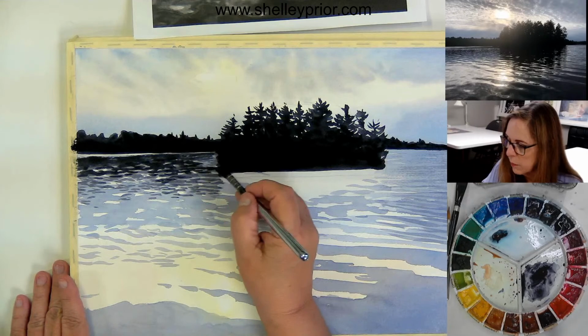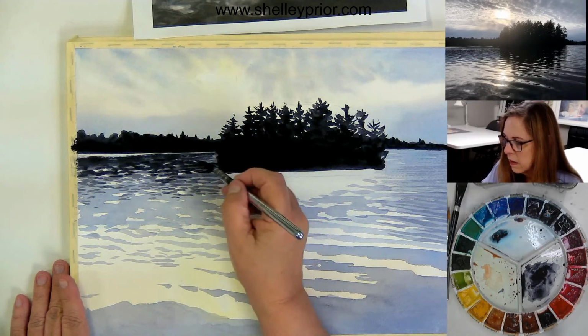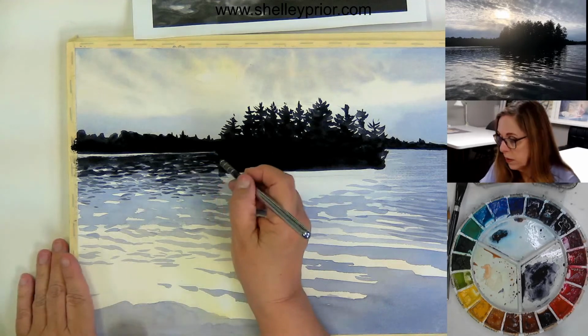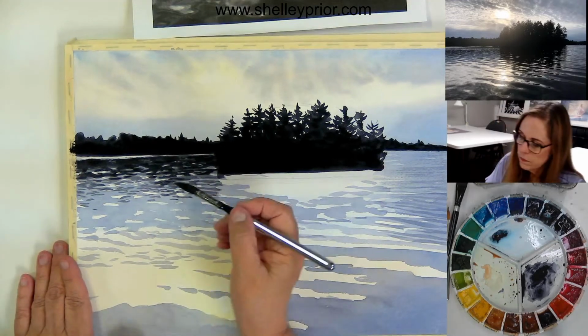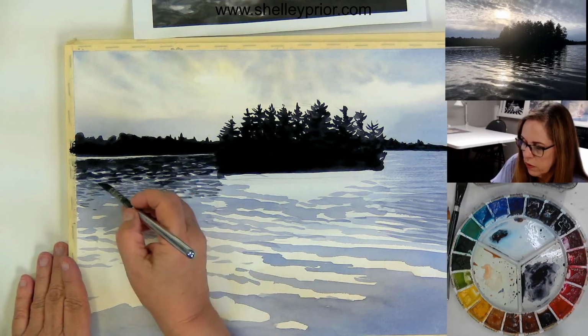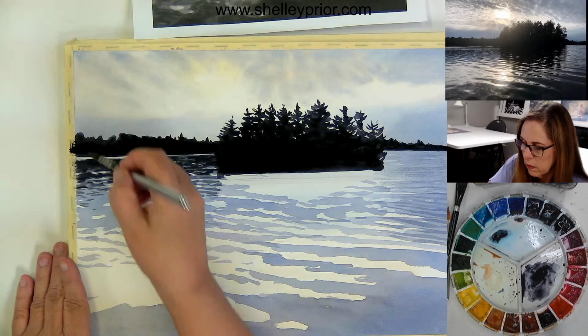Certainly, if this object is light, if it's a white boat or something like that, the reflection is actually going to be darker. But something that's already dark, it's going to be just about equal to what was there, or like what's above.